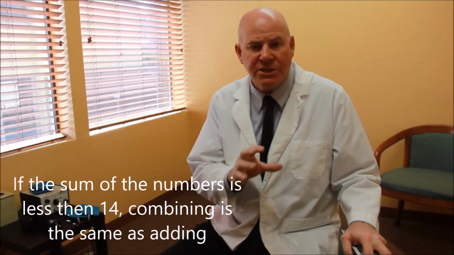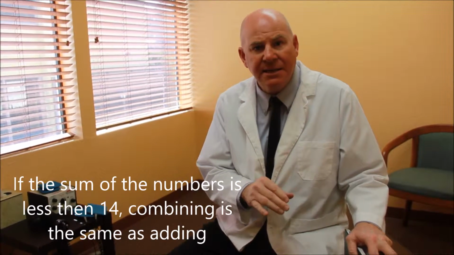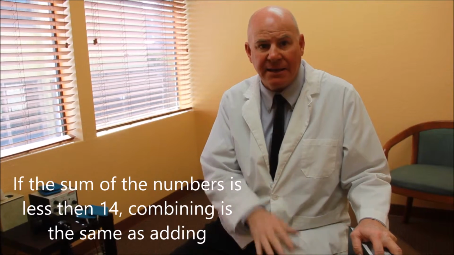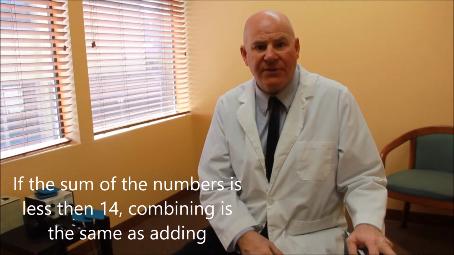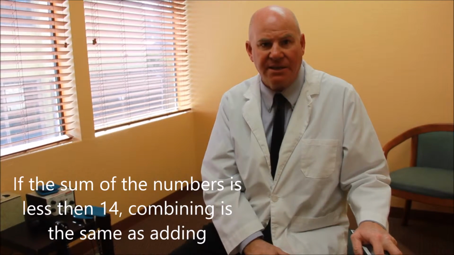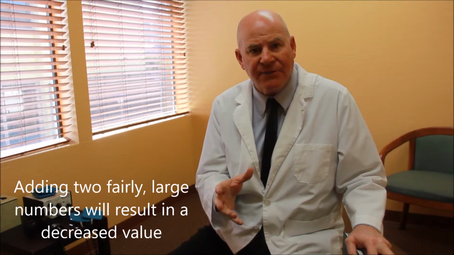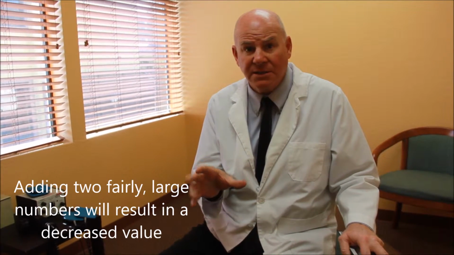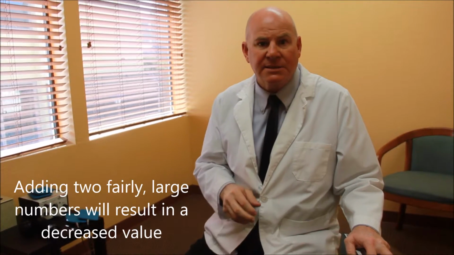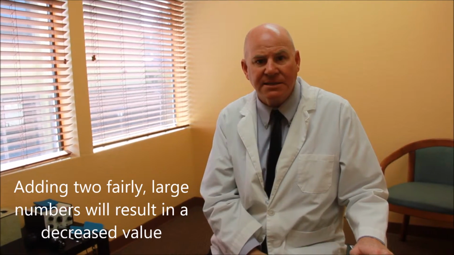All right, a couple things about the combined value chart that you should know. When you're combining two numbers whose addition is 14 or less, then combining those two numbers is the same as adding them. So if you get like a 7 and a 6, it's going to be 13 on the combined values chart, because you can add them. Conversely, if you're combining two numbers that are fairly large, the combined values chart will take a few points away from that, if that makes sense. So the higher you go up, the more it's affected by the combined value chart versus adding, versus smaller numbers.